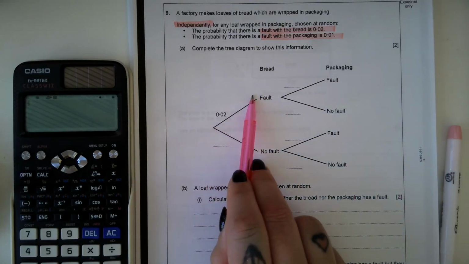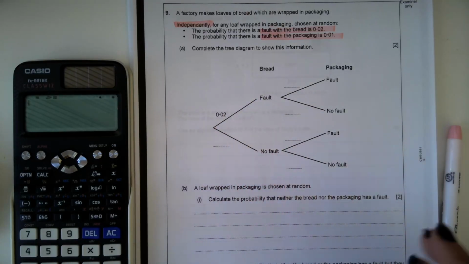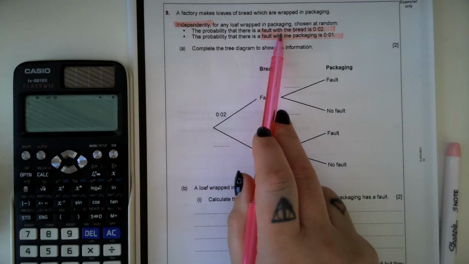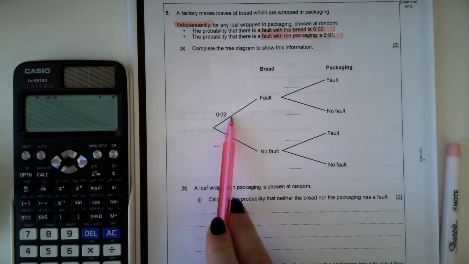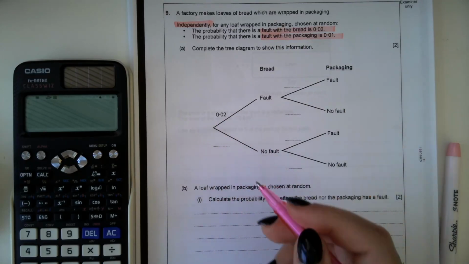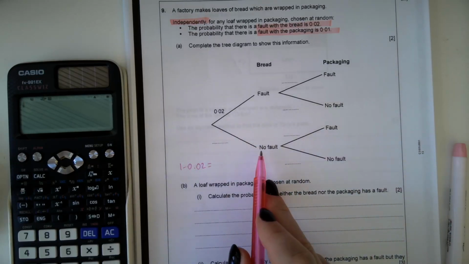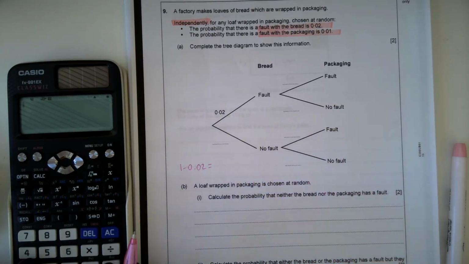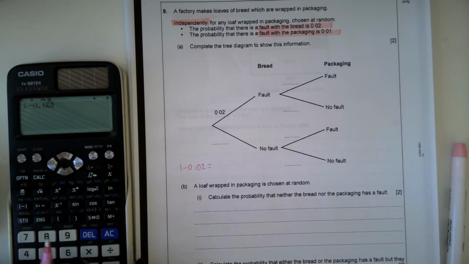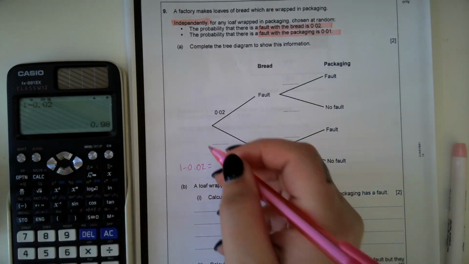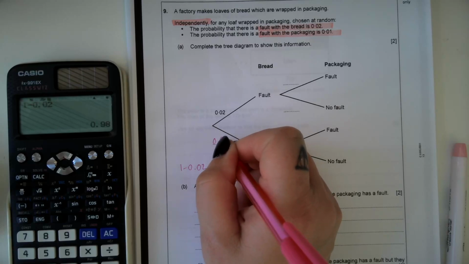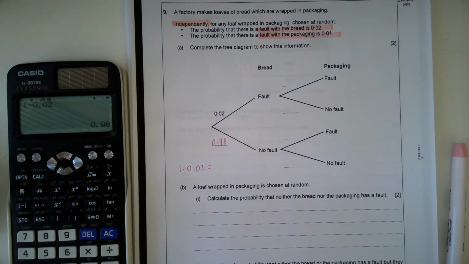Now we need to remember that these branches need to add to 1 because probabilities sum to 1. It's told us that the fault with the bread is 0.02. That's good. So now we just need to do 1 subtract 0.02 to find out the probability that there is no fault with the bread. So 1 subtract 0.02, which is 0.98. So I'm going to write that probability nice and clearly there.